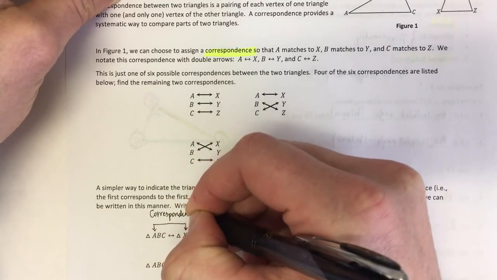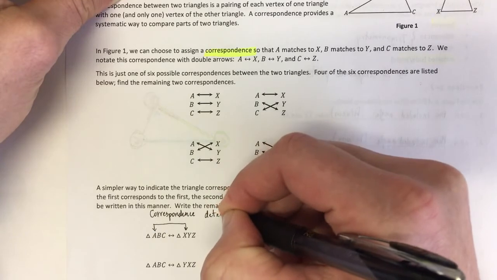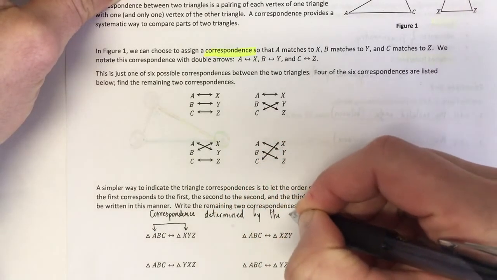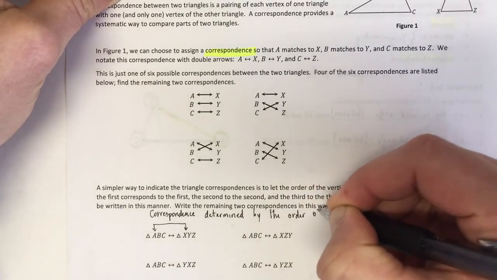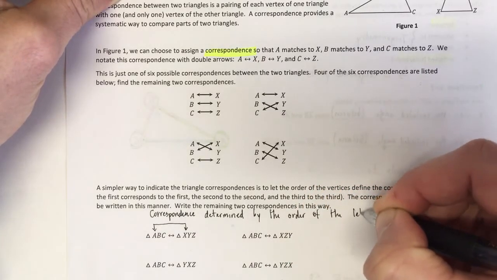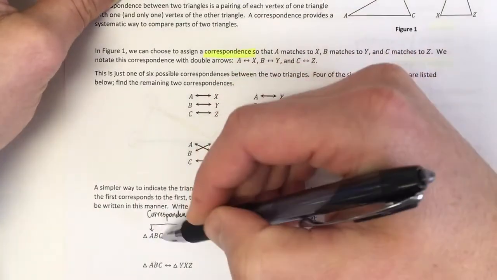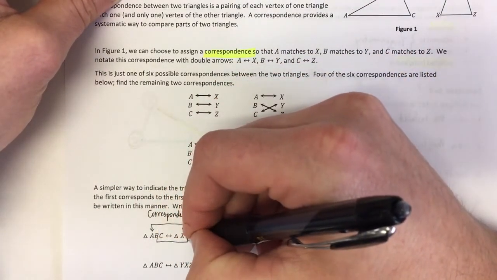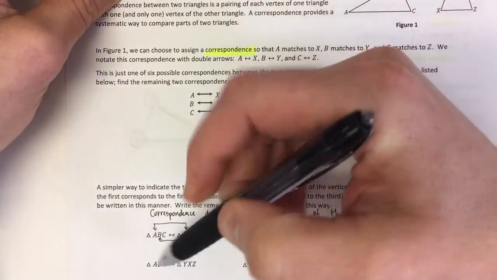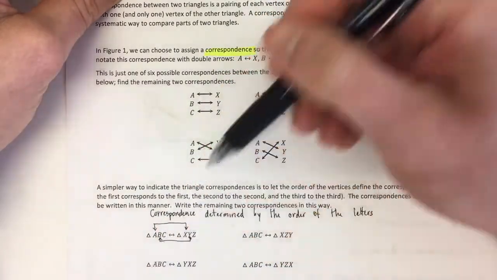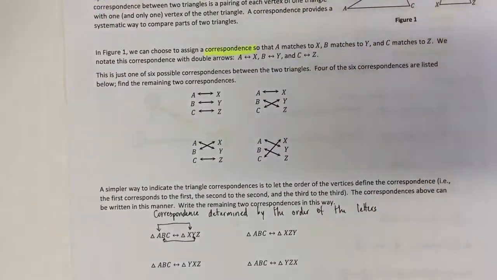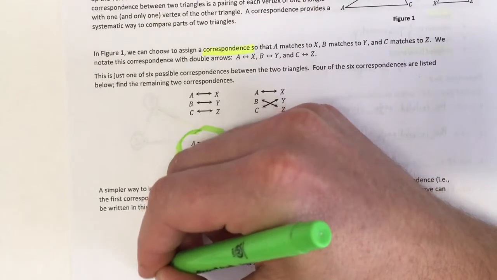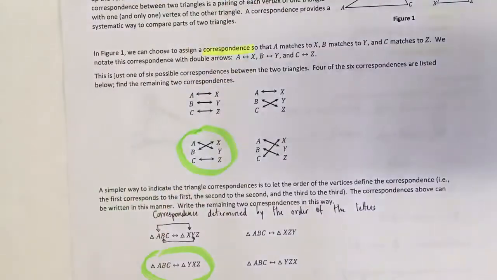So the correspondence is determined by the order of the letters. And so A would go with X, B would go with Y, and C would go with Z. And that's what's being communicated by this. And notice how they switch when they want a different correspondence to be communicated. They give you different letter orderings.